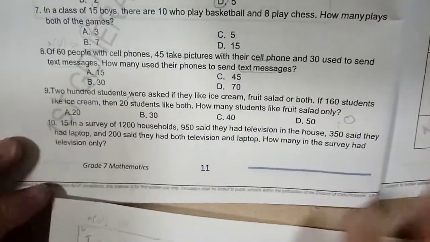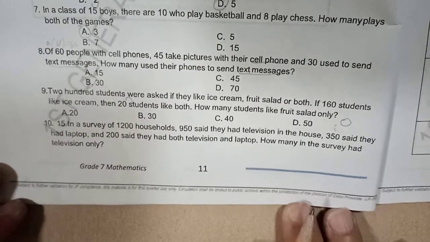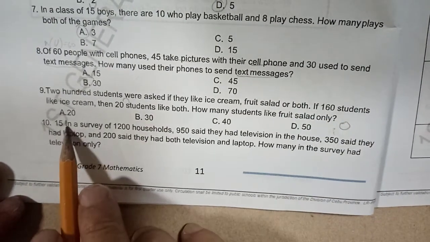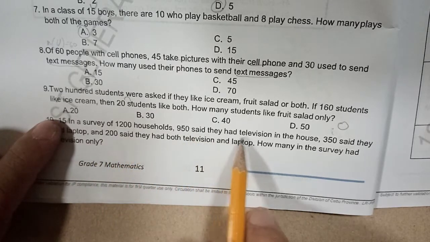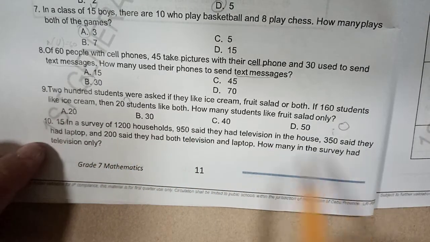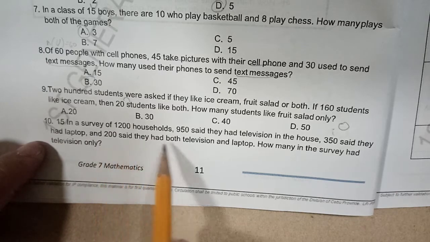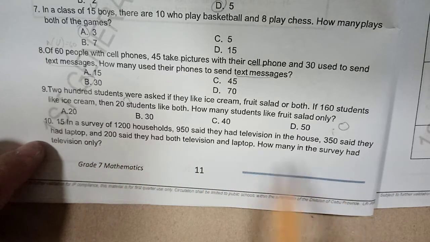Number 15, or number 10. Okay, in a survey of 1,200 households, 950 said they had television in the house, 350 said they have laptop, and 200 said they had television and laptop. How many in the survey had television only?